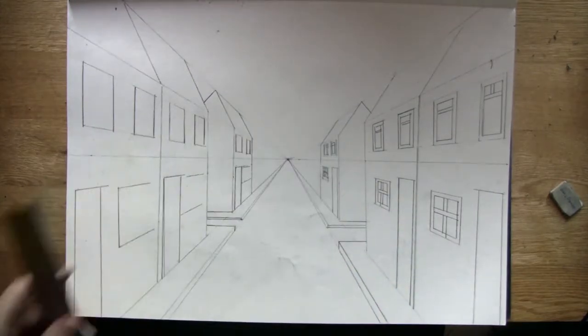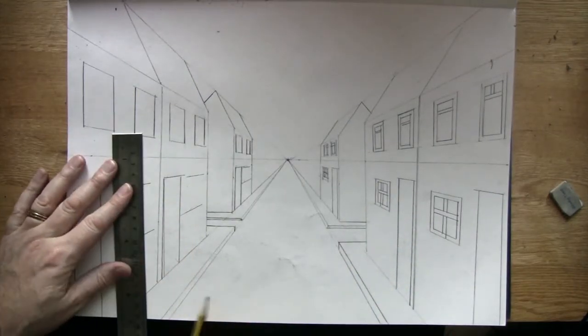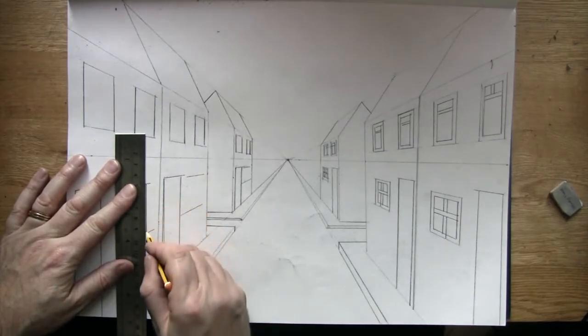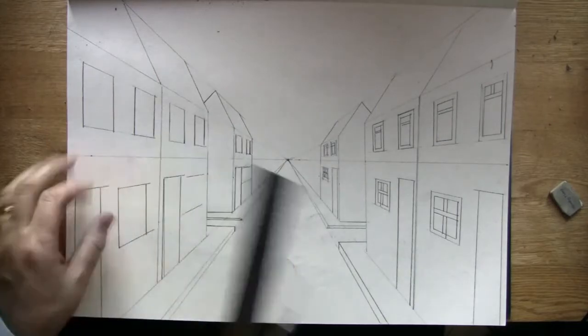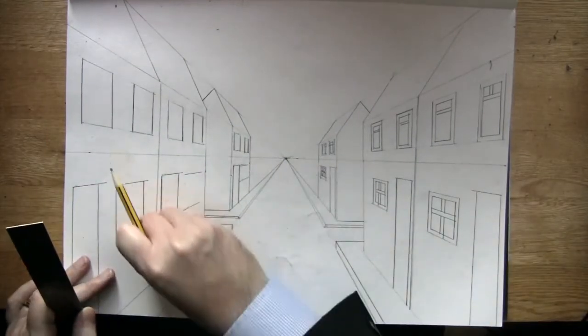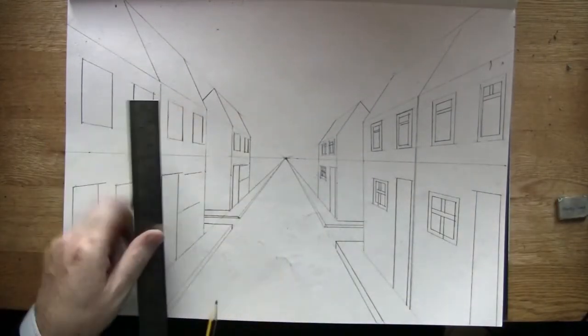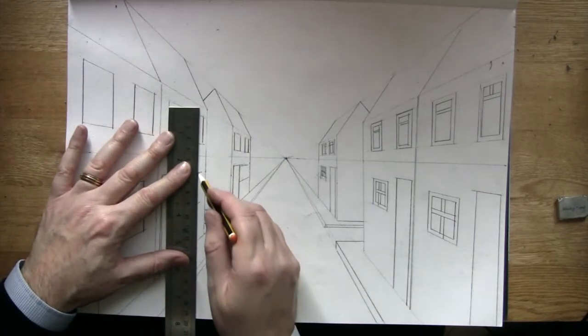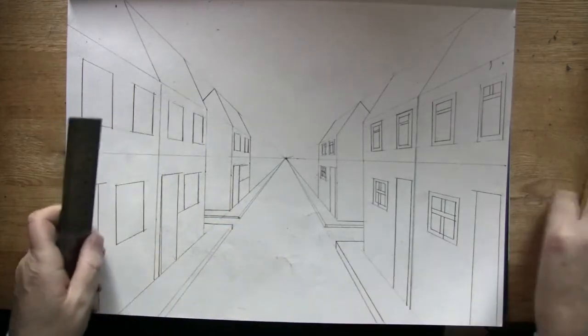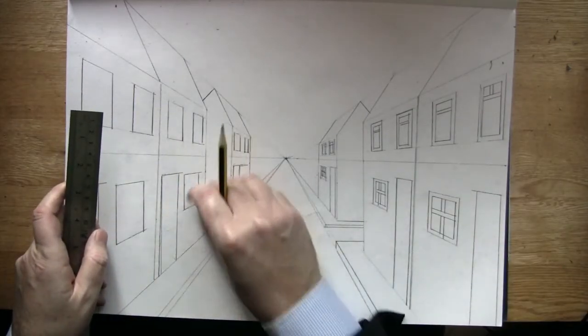Now all you need to do then is, we've got the first line drawn down, so let's draw the second one down. Make sure it's vertical, parallel with all these lines. The same there. So that's our first window done. Again, you can rub out bits you don't need. Go to the second house, Mummy Bear's house. First side of the window down. Second. Rub out the bits we don't need.